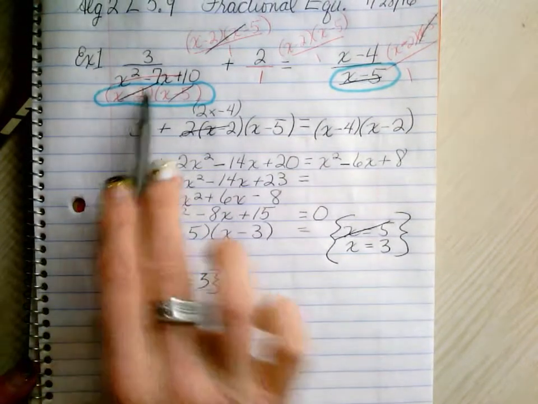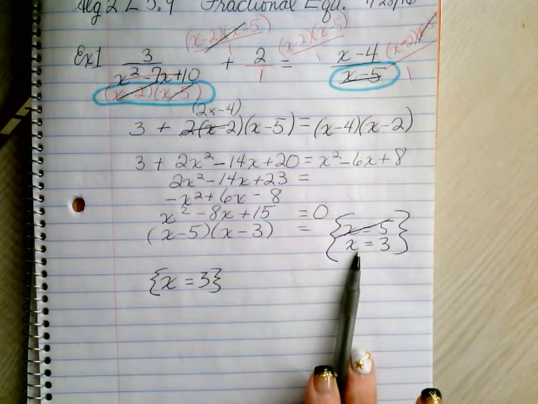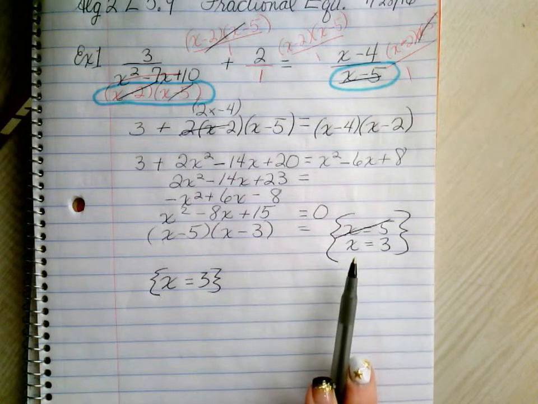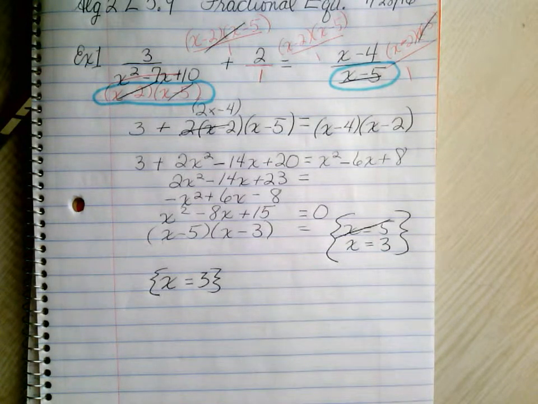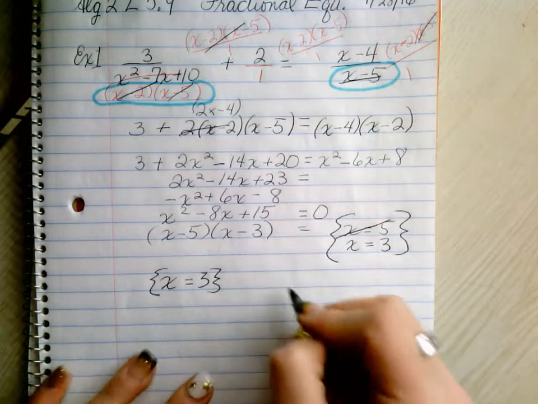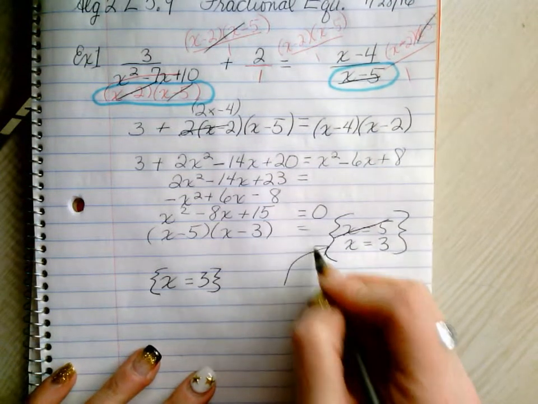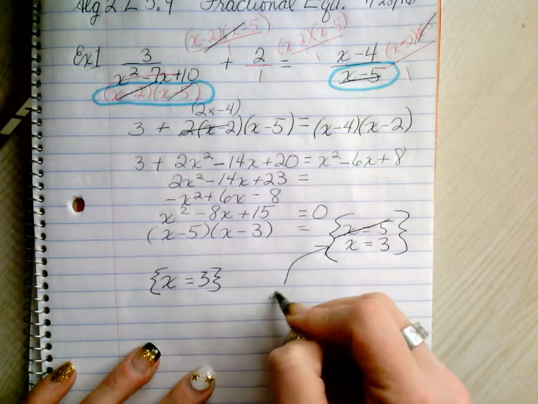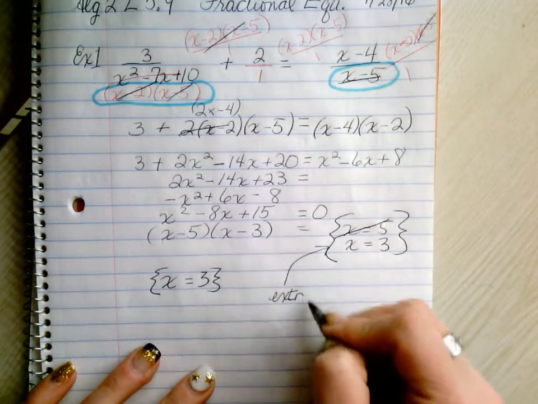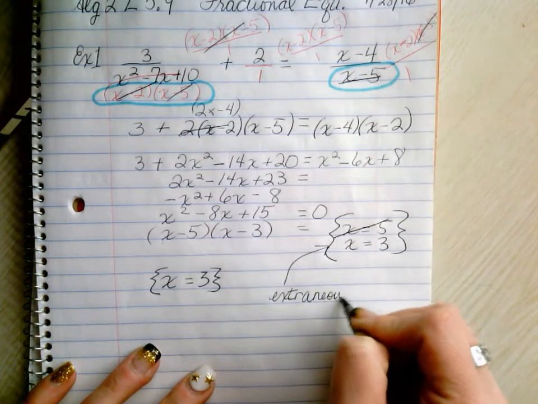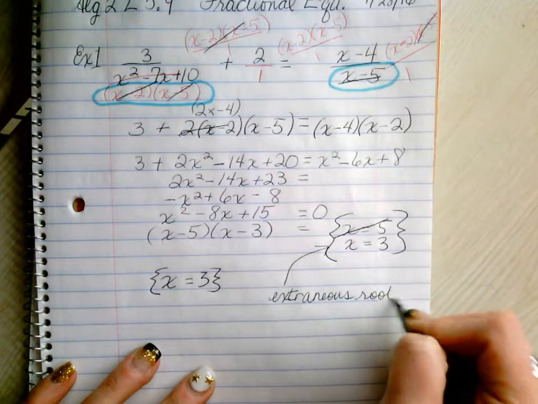Okay, this step here is the critical part. Remember when we solve word problems and we come up with a negative amount of participants in a party or something like that, we throw that out? Okay, so the 5 is what is known as an extraneous root.